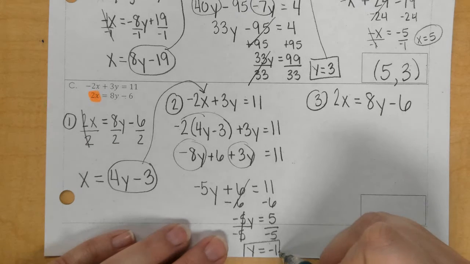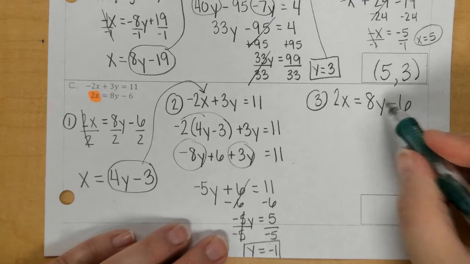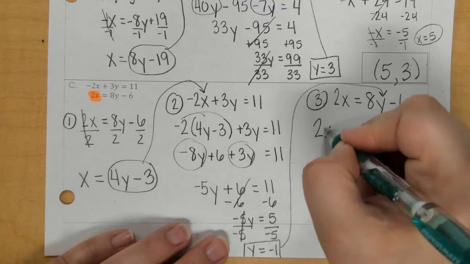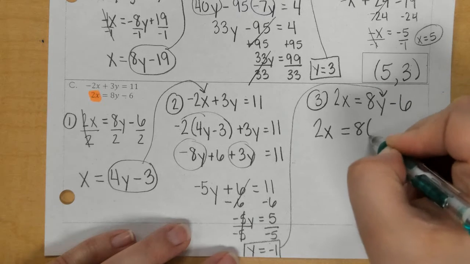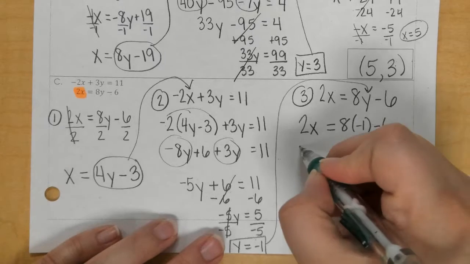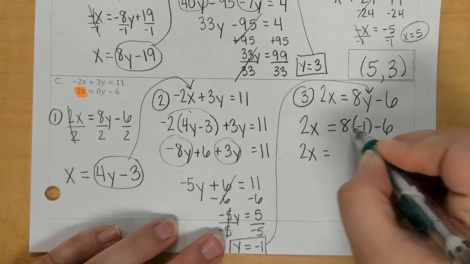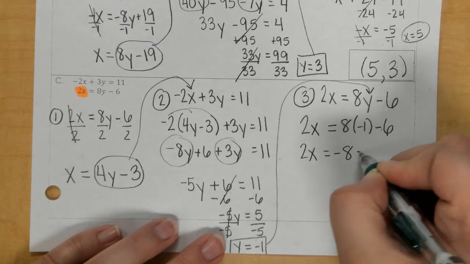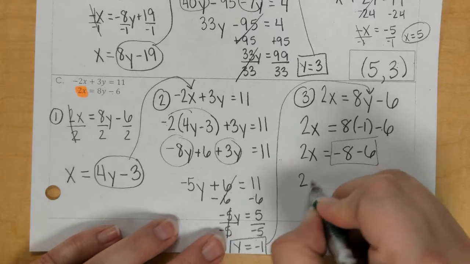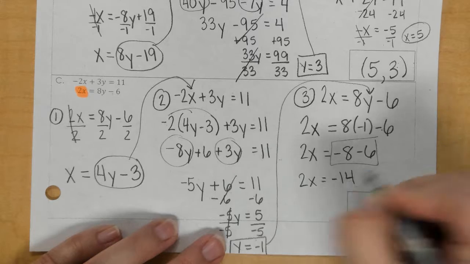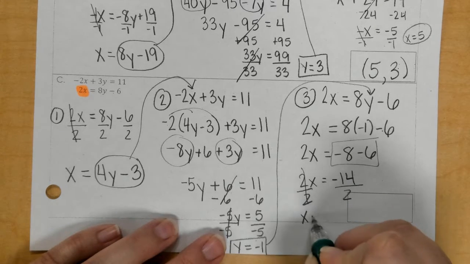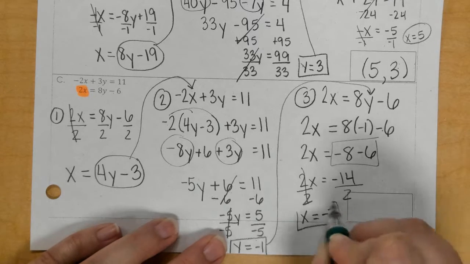Plug y, negative 1, into the next equation. So 2x equals 8 times negative 1 minus 6. Simplify. This becomes negative 8 minus 6. These are like terms. And if I combine them, that becomes negative 14. Divide by 2, and x is negative 7.